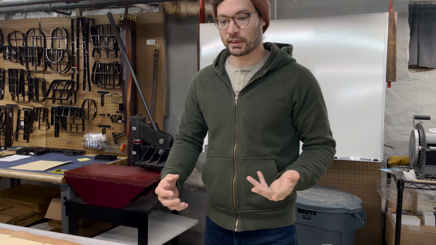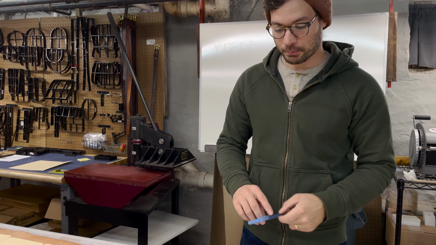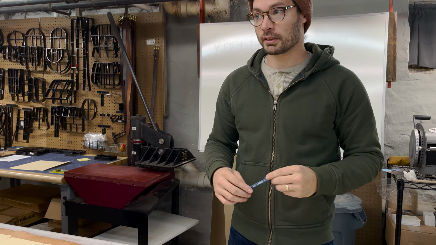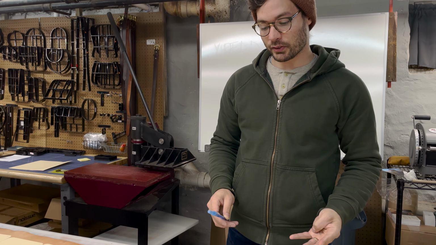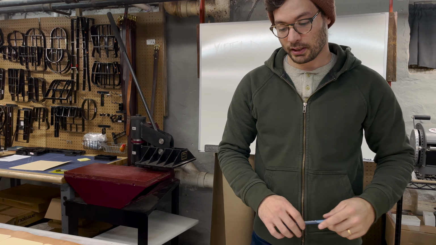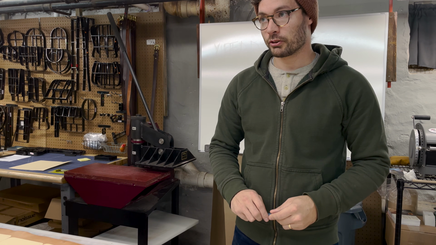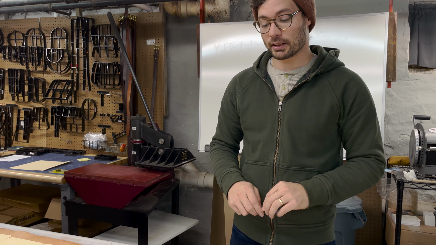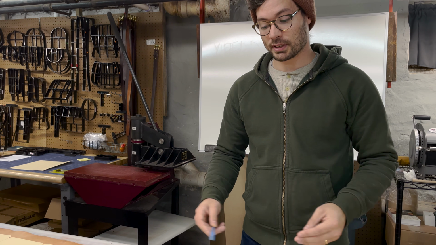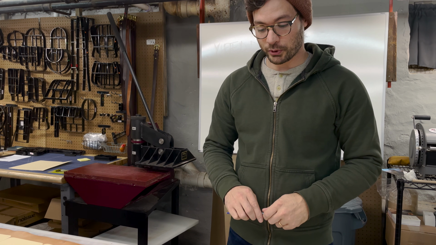So let's do a quick rundown of a basic bag. So let's say your hide costs you $300. You can get 4 of your designs out of it. So your leather costs you $75 per design. It takes you 4 hours to produce that bag, start to finish. At $25 an hour, that's $100.